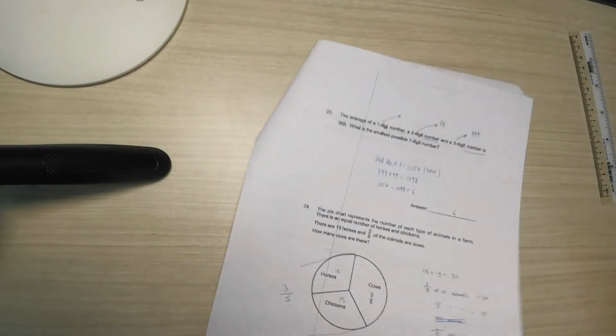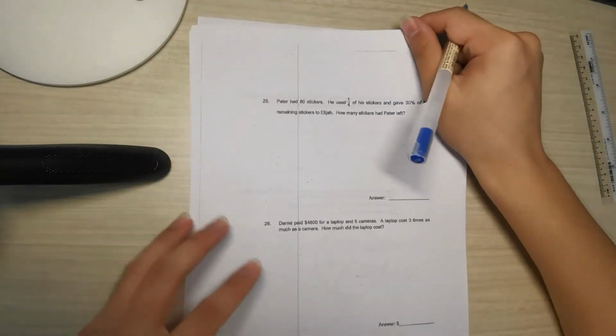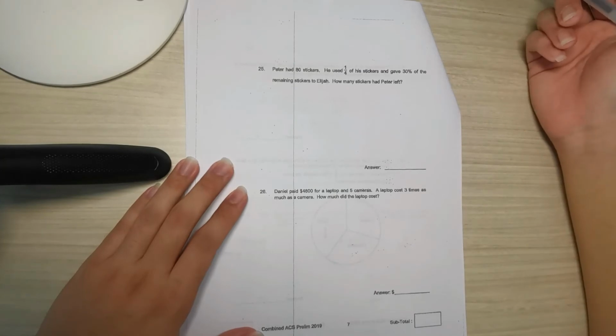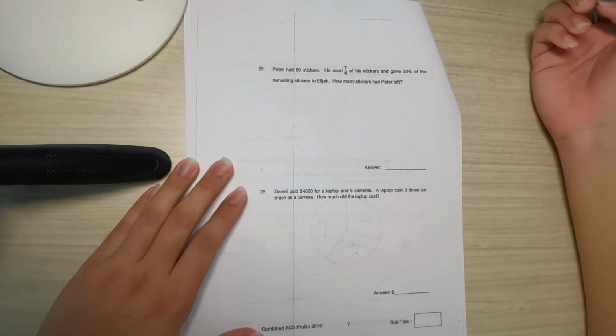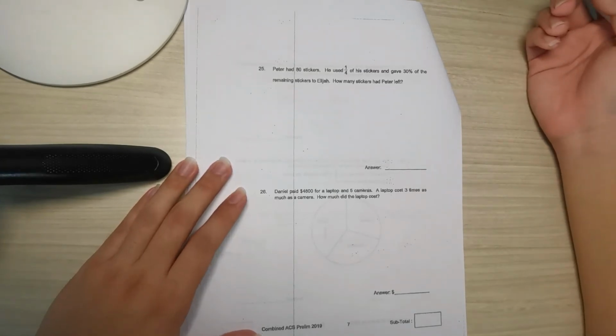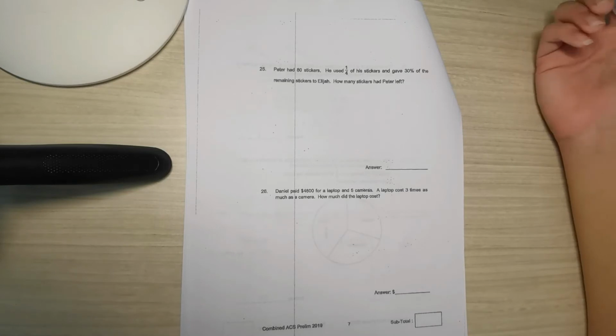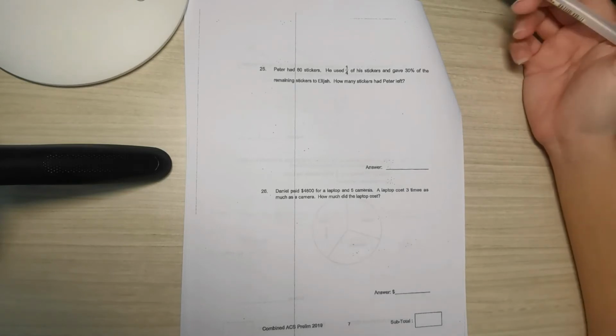Next. Peter has 80 stickers. He used 1/4 of his stickers and gave 30% of his remaining stickers to Elijah. How many stickers had Peter left? So you can do this in parts.